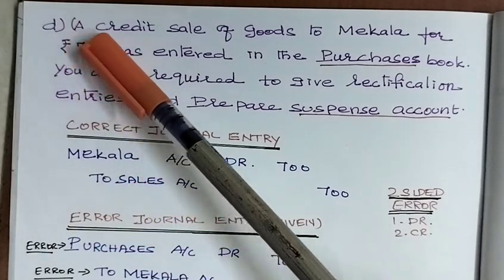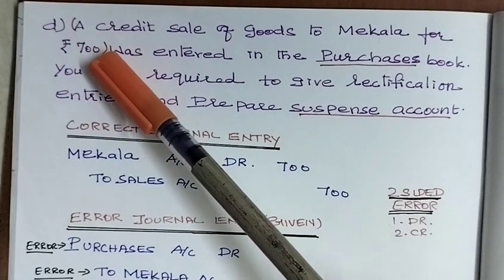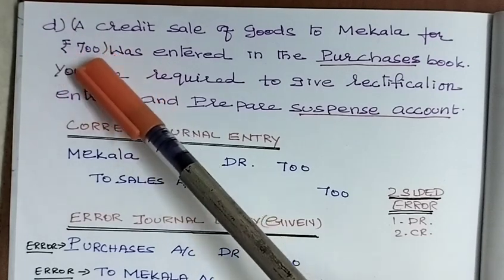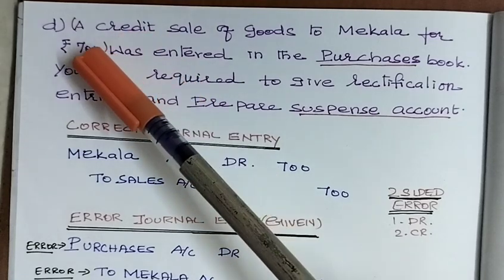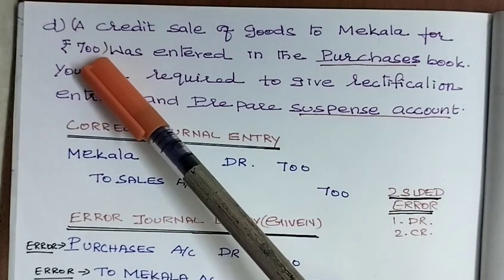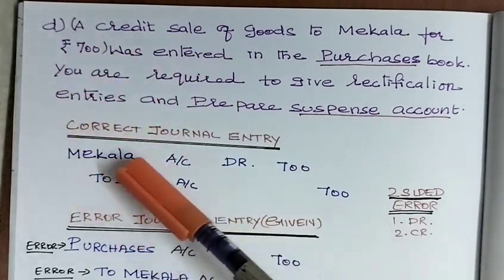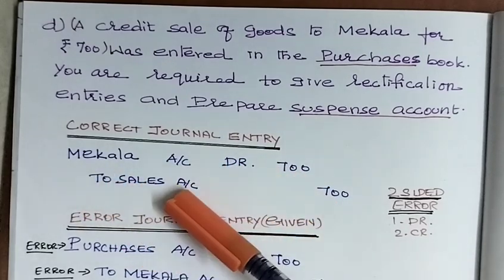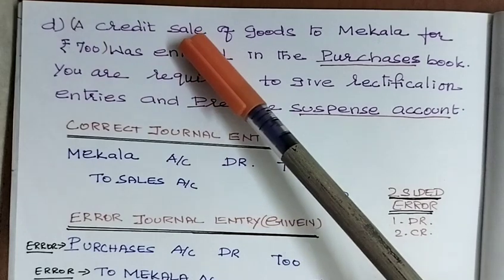Listen, a credit sale of goods to Mekala for rupees 700. Up to this, what do you understand from this transaction? You sold goods to Mekala, rupees 700, right? What is the journal entry up to this? Mekala account debit 700 to sales, because you sold goods to Mekala. This is the credit sales.